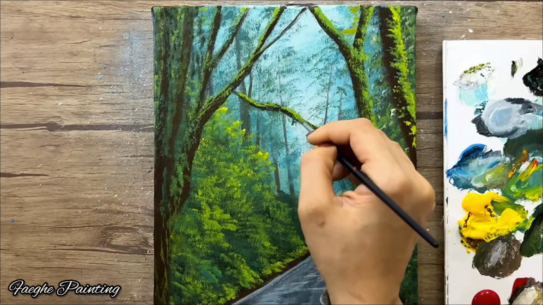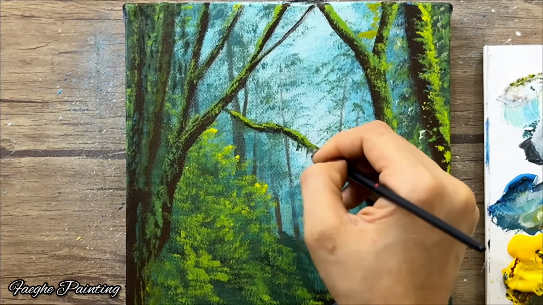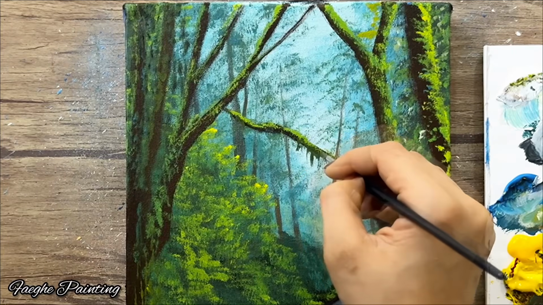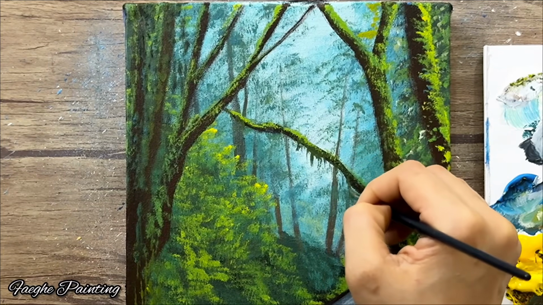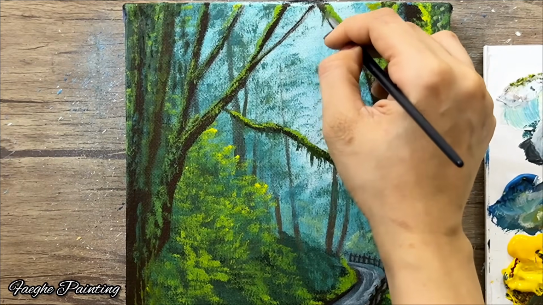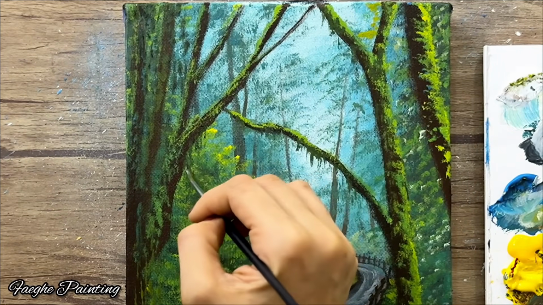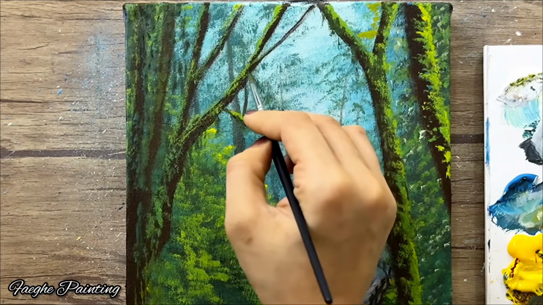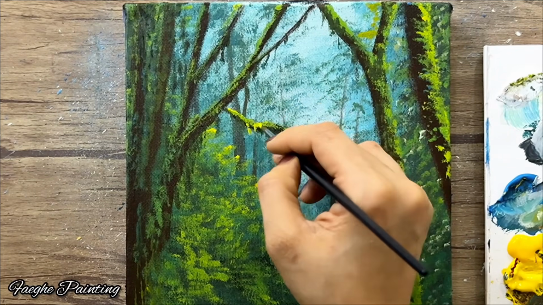I also extend some of the moss along the curved branches and allow a few soft strands to continue downward, as if they are gently hanging from the branches. These small details add character to the trees and make the forest feel older, wetter, and full of life.